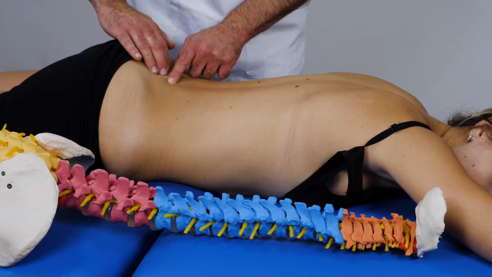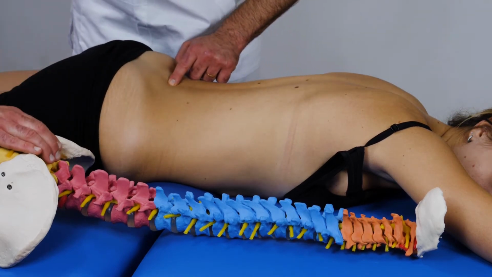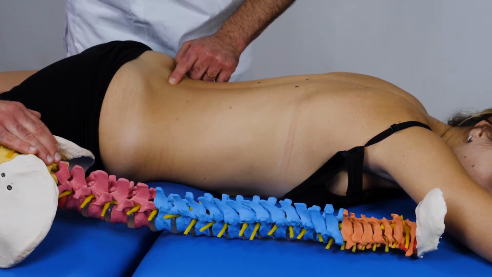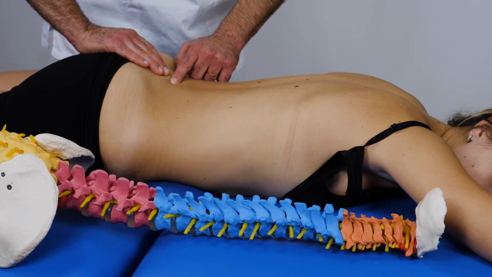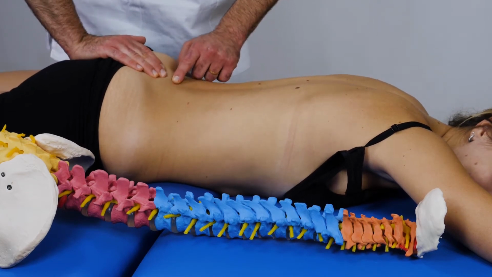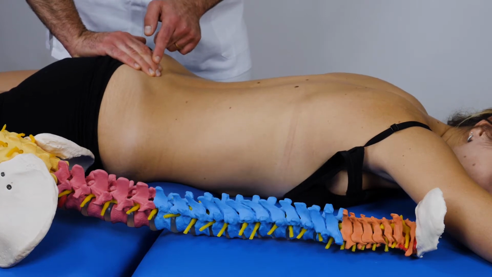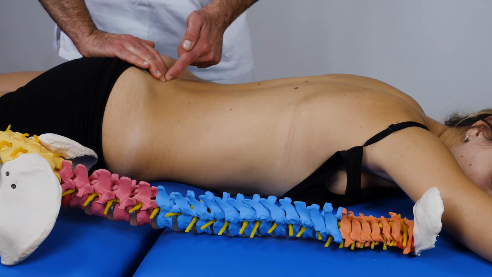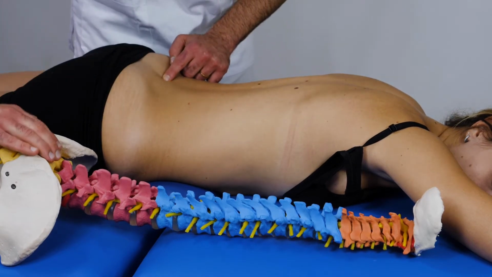This is just an alternative way of finding the L5. We can actually start from the L5, or with a cupped hand on the sacrum, we can see that our middle finger falls in a sort of gap where we find the spinous process of L5, and we understand that that's the last one of the lumbar vertebrae.